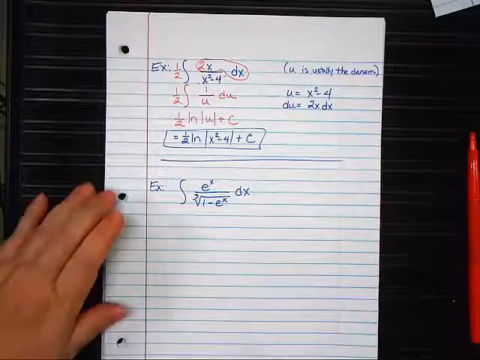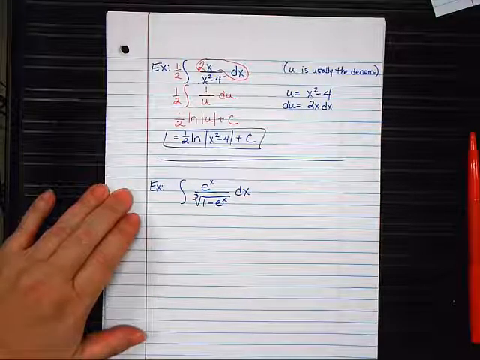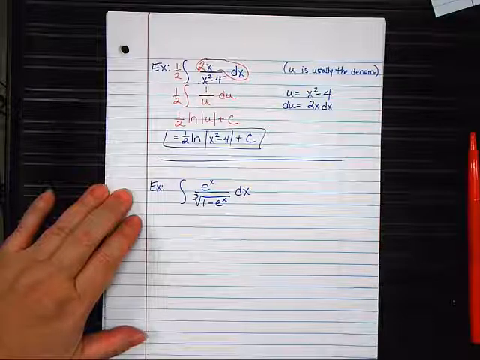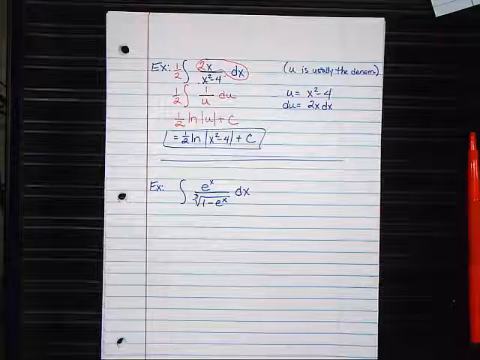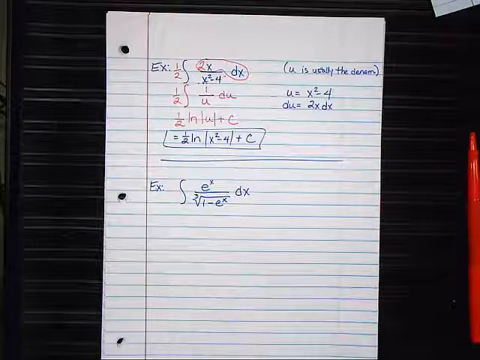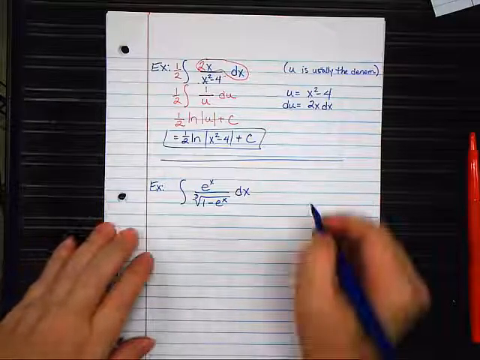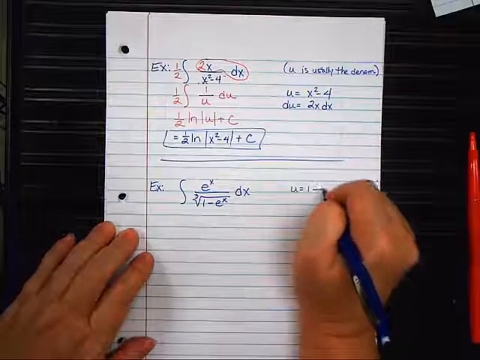All right. Now, yesterday I mentioned that u is all. Does something look like it's inside of something else in this problem? Yes, the 1 minus e to the x does. And so that is u. u is 1 minus e to the x.